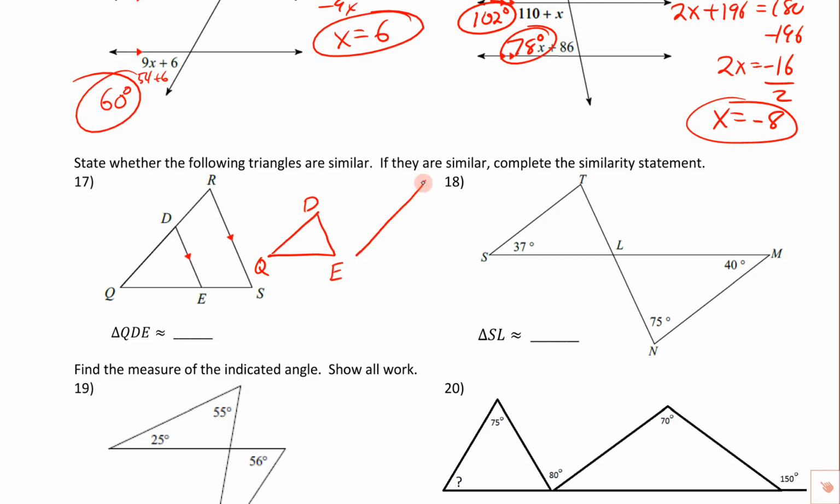And then the big triangle would look like this. The big triangle would be Q here, and then R here, and then S right here. Now you'll notice Q is the same on both of them, so that one's definitely congruent.